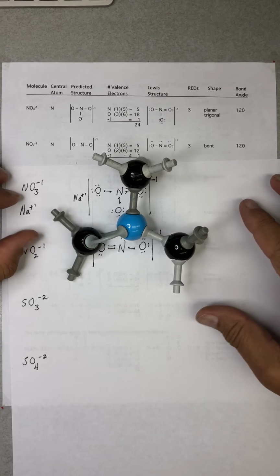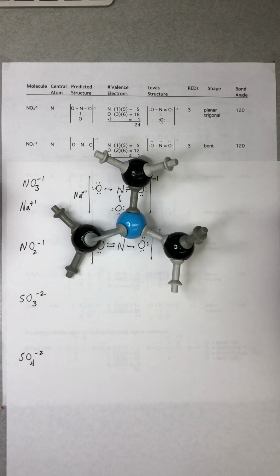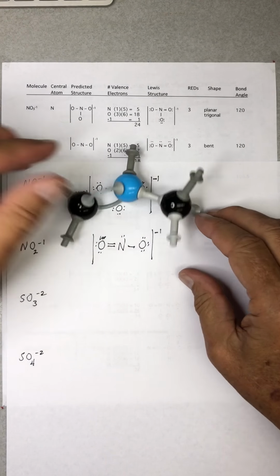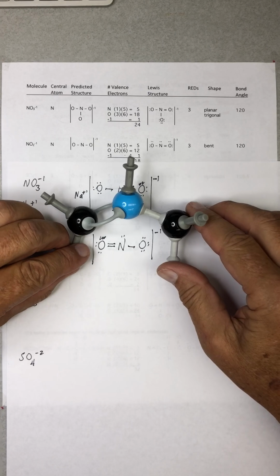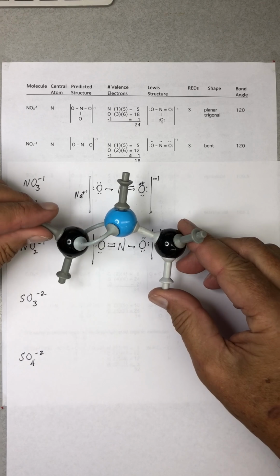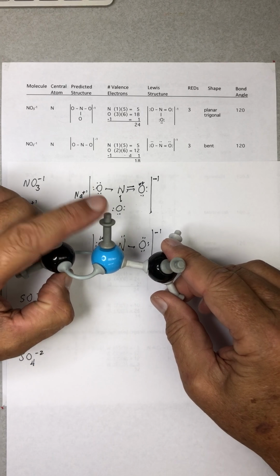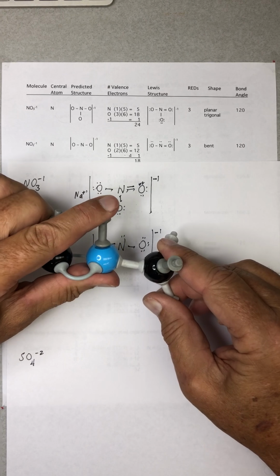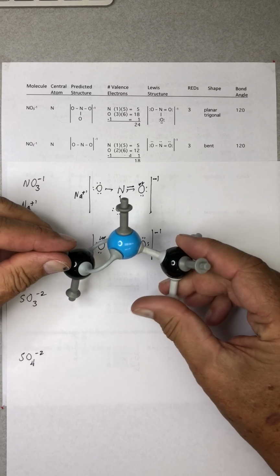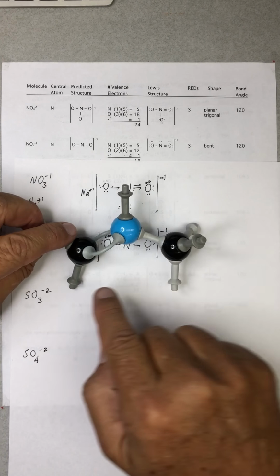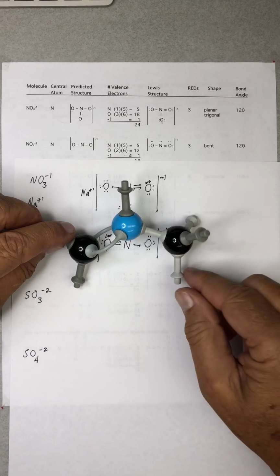So here I'm taking the one I made for the nitrate, and all I have to do is take off one of those oxygens, and now I have the nitrite. So you can see that the shape is bent. It's not linear because this non-binding electron pair on the nitrogen is pushing the other ones down. So the bond angle here, approximately 120 degrees.